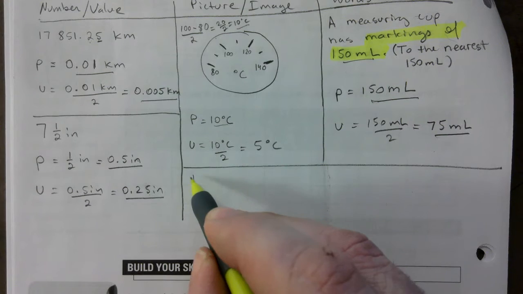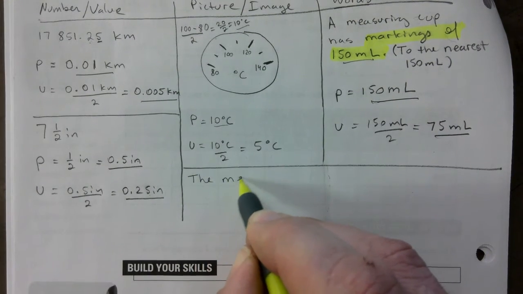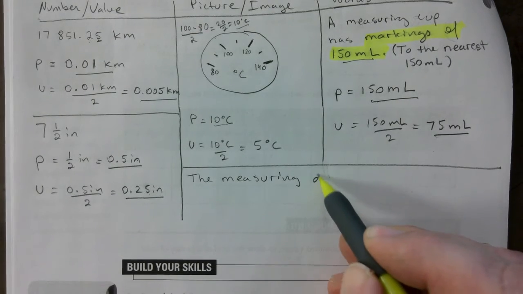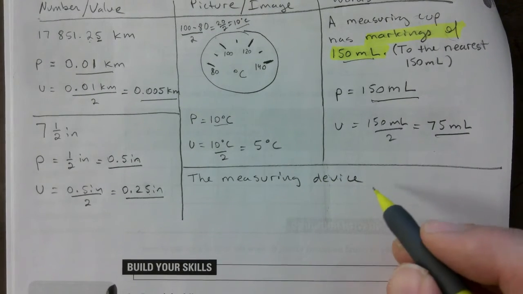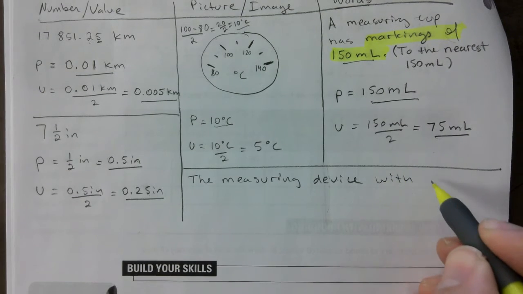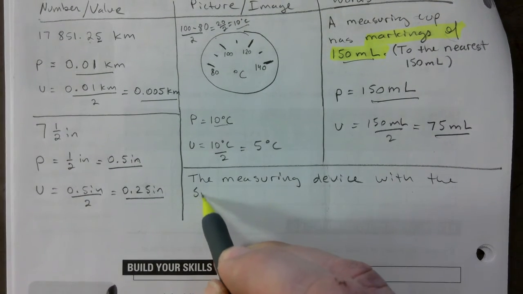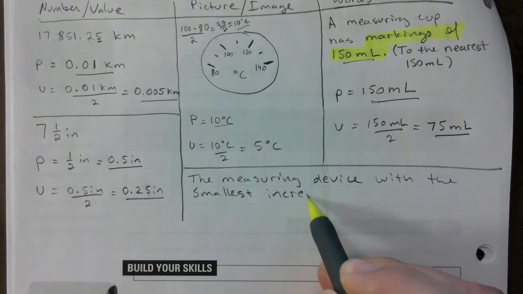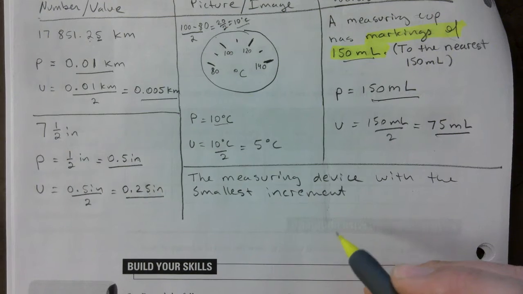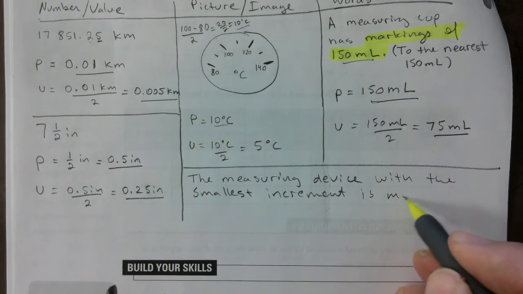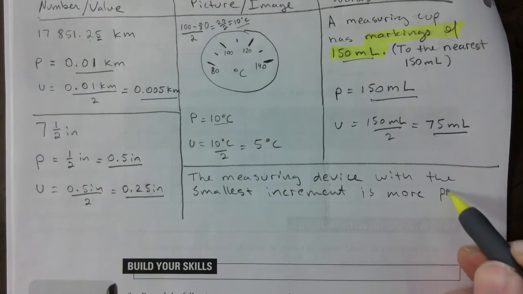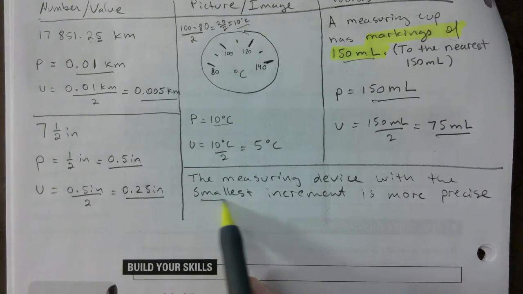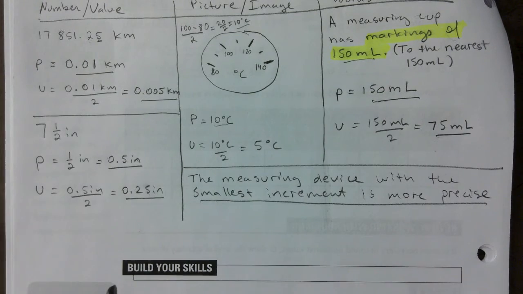Very important: the measuring device with the smallest increment is more precise. Smallest increment will be more precise.